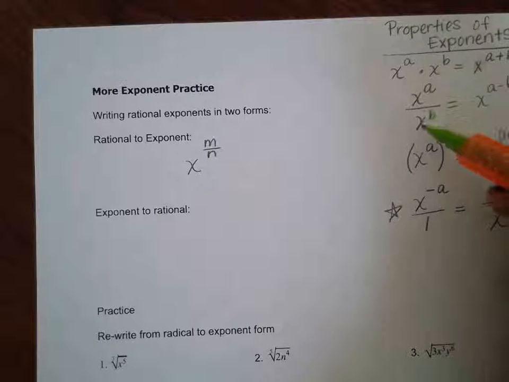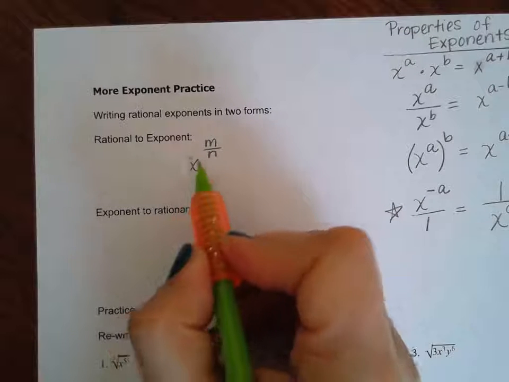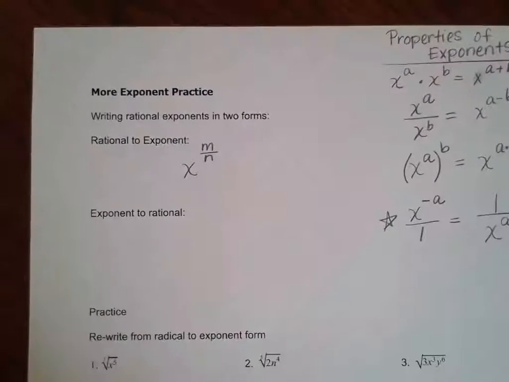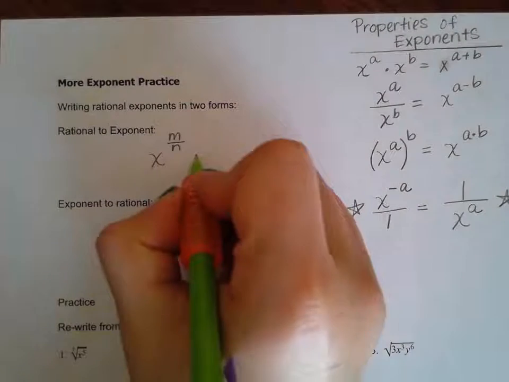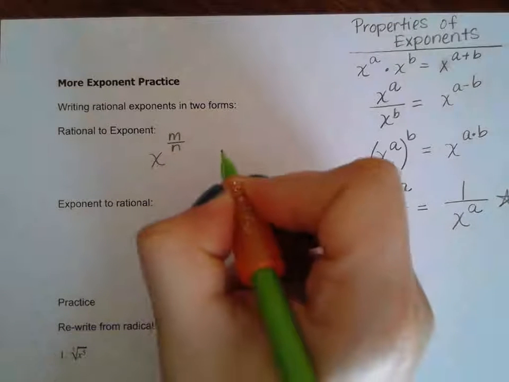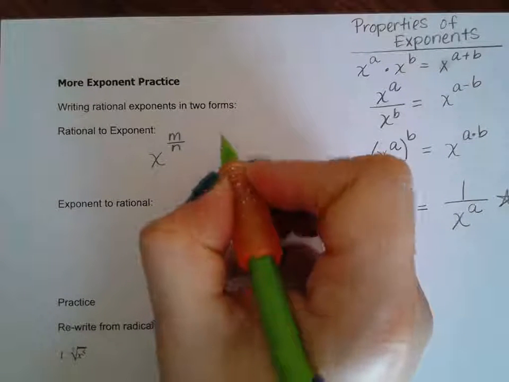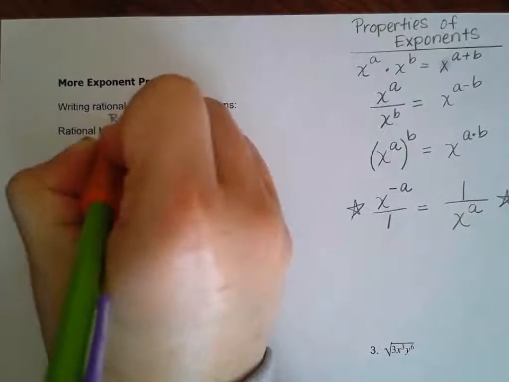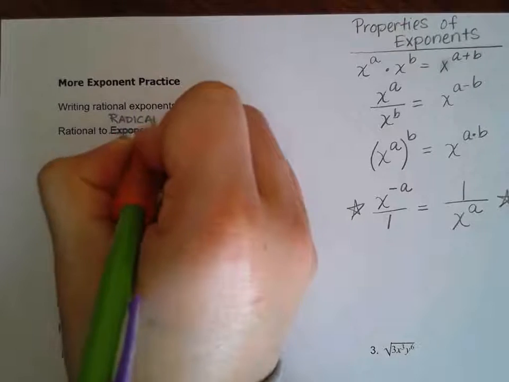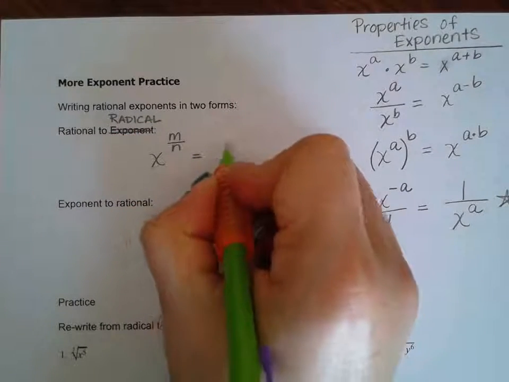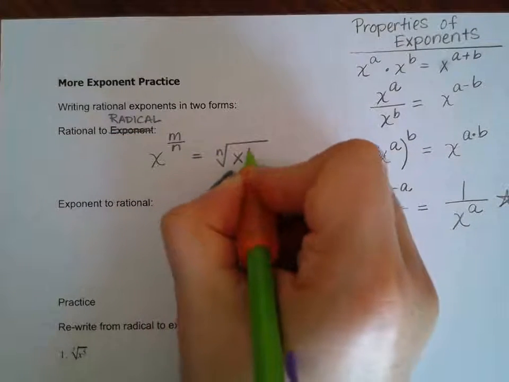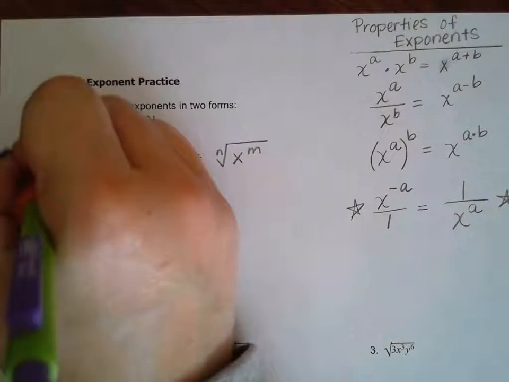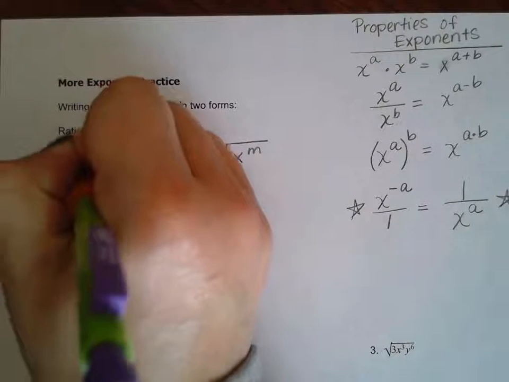See how this has x here on the top and the bottom? This just has one x as the base, and we're raising it to a fraction. So when we do that, we can write this as a radical. So this should be rational to radical form. This is going to be the nth root of x to the m. Please make sure that you memorize that. They will not give us that on the SOL formula sheet.